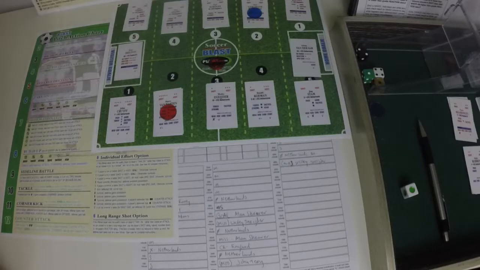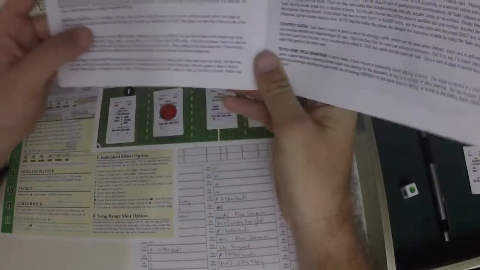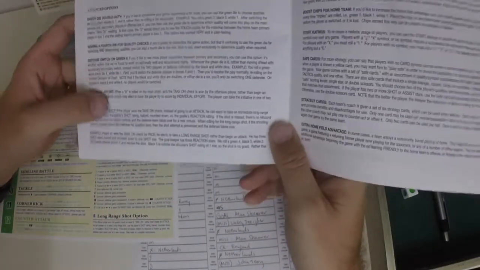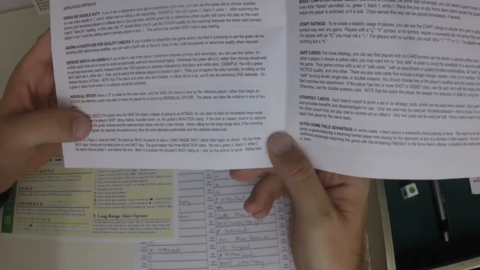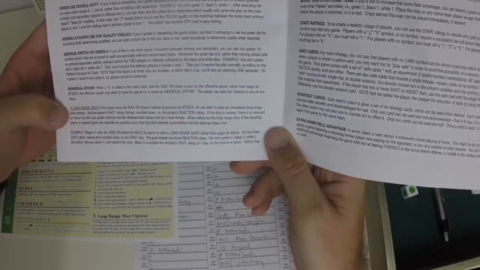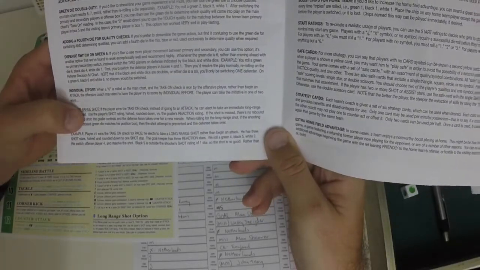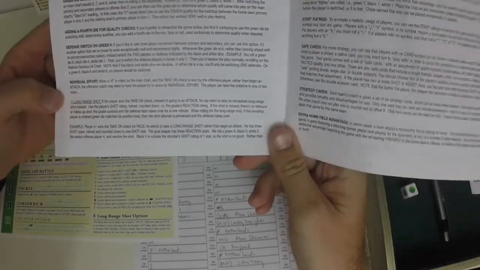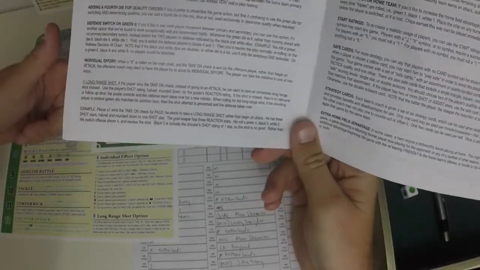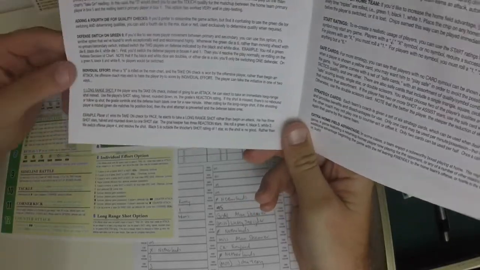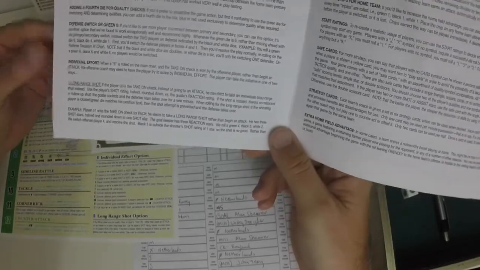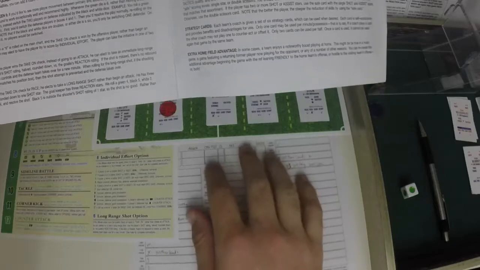So do it himself. On the take on check, if you look right here in the rule book, it says if the player wins the take on check, instead of going to an attack, he can elect to make an immediate long range shot. Use the player's shot rating, halve it, and round it. So his would be 5 down to 2.5, so you have 2 stars. If we do the long range shot though, I think he's actually going to do an individual effort here. So he's going to try that out. I think that is the best way of doing it.